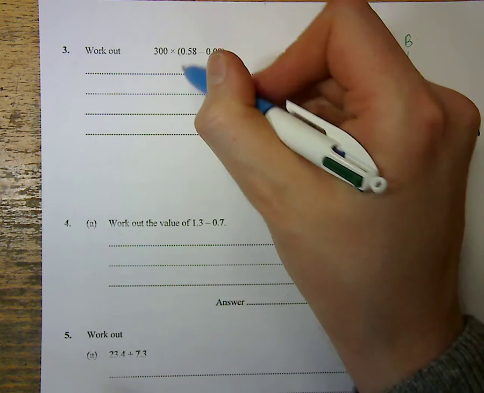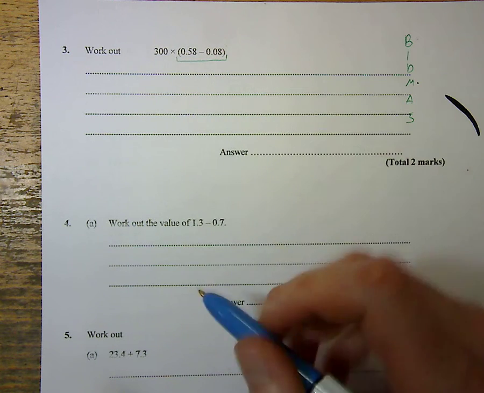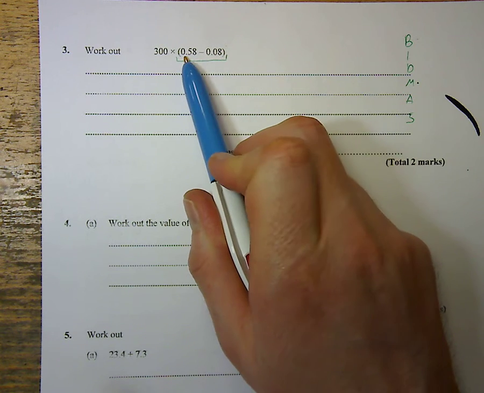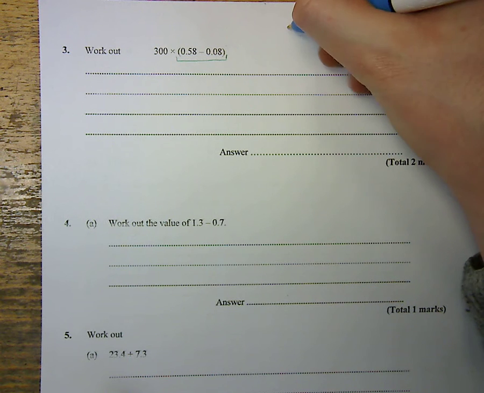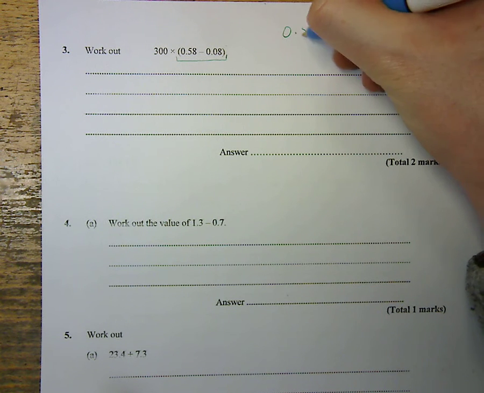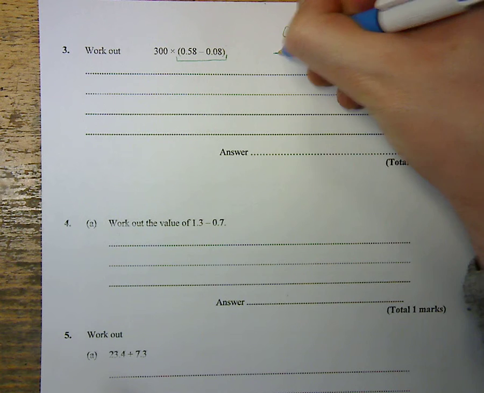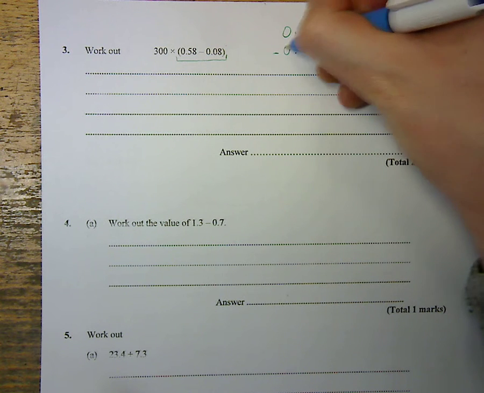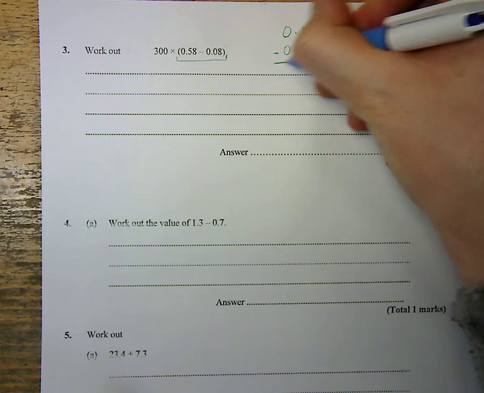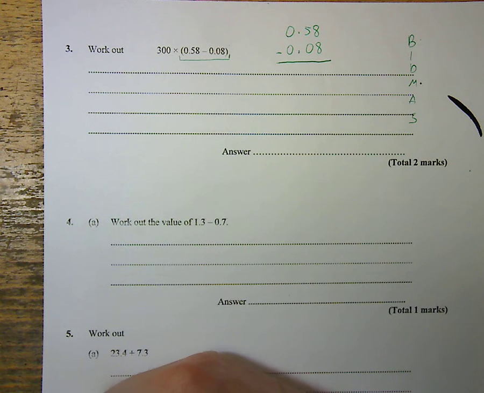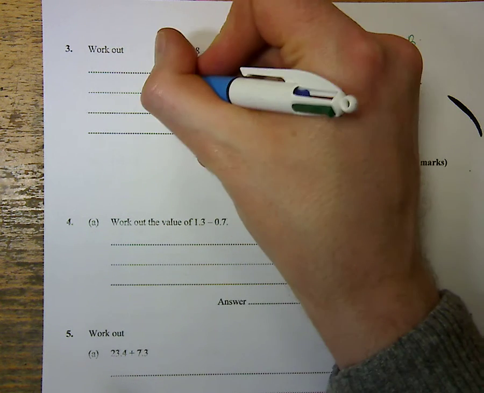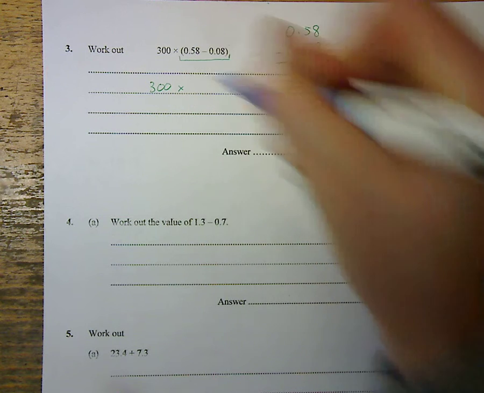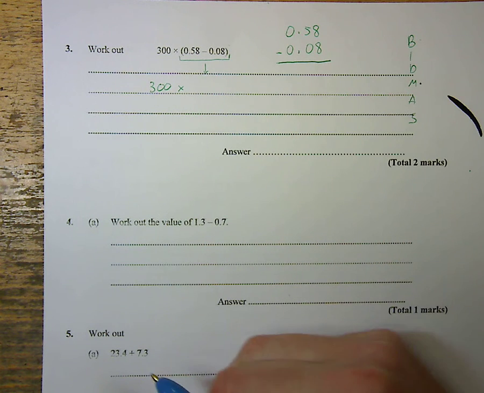So first thing, if I work out the brackets, I want to do 0.58 take away 0.08, again line them up, line up the decimal point, 0.08, subtract that. Then when I've done that, I'll get my answer, and I will do 300 multiplied by whatever my answer is.